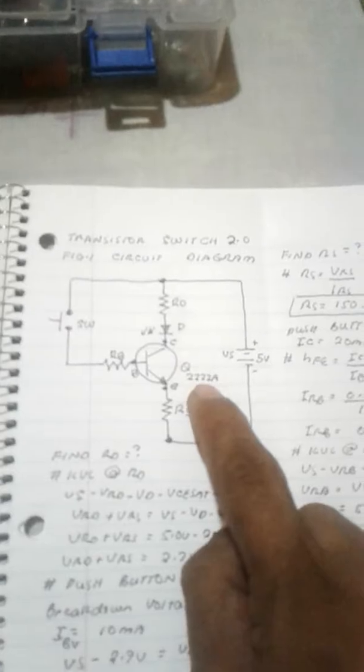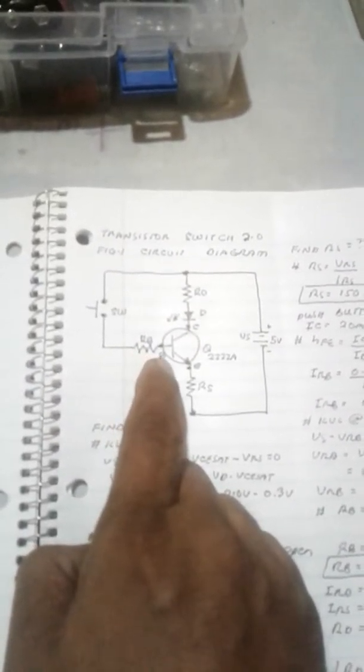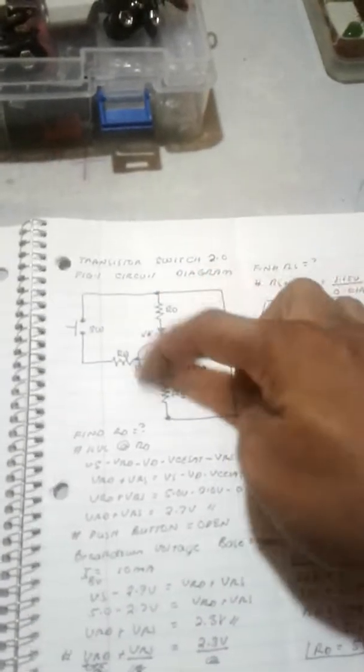This is a current limiting resistor of the LED, and the transistor 2222A also has a pull down resistor here and a base resistor here to protect the transistor and the push button. I computed all the values of the resistors here, and let us check.